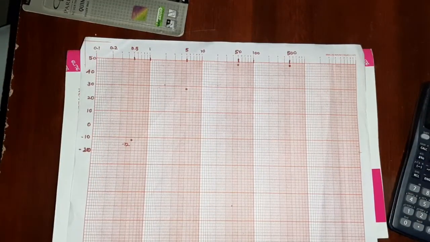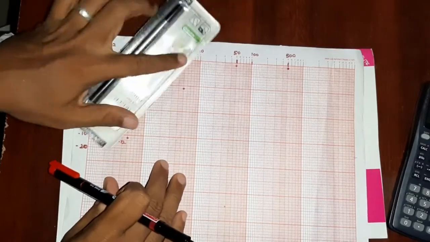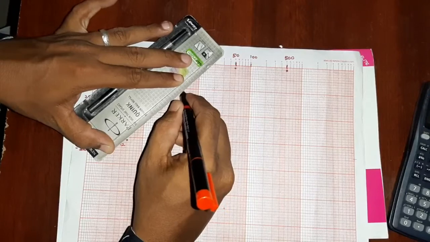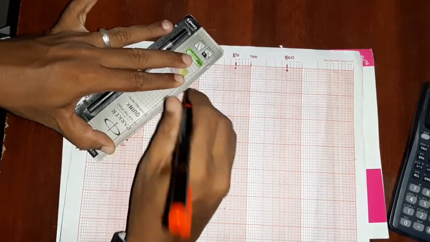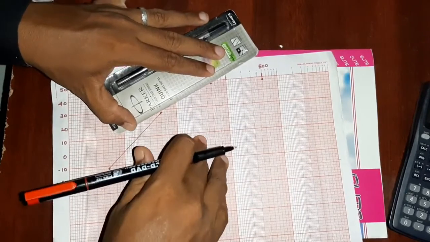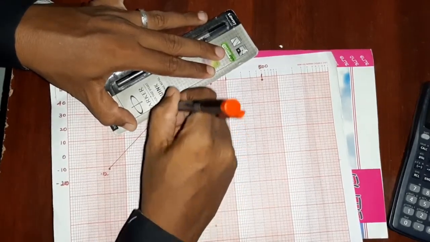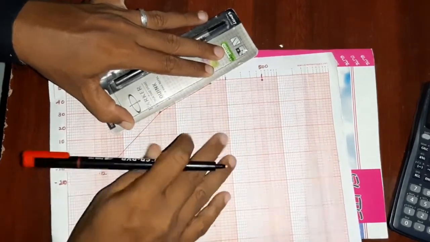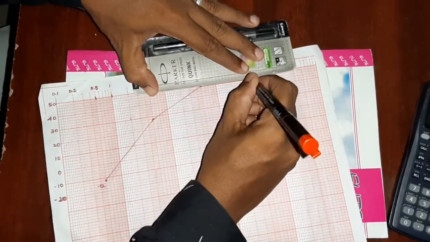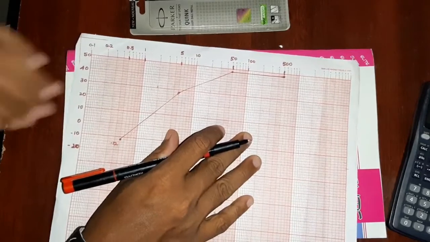So here minus 12 dB to 5 radians per second, in this decade it is 40 decibel per decade, and from 5 radians per second to 50 radians per second it is 20 decibel per decade. From 50 radians per second to 500 radians per second it is 0 decibel per decade.